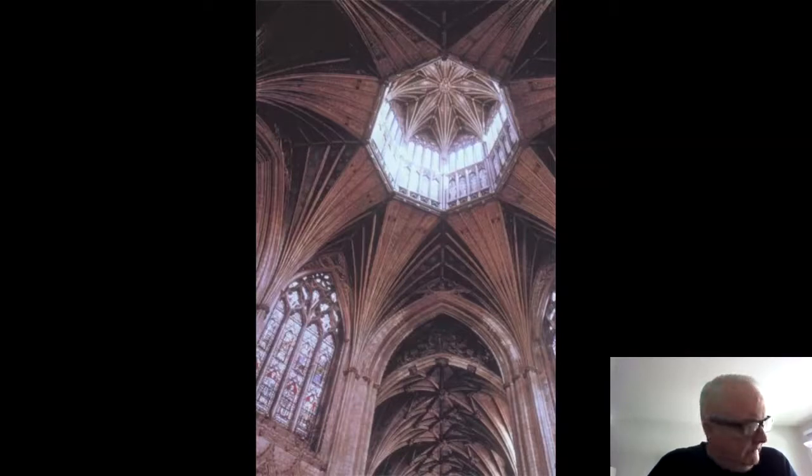In the crossing at Ely, you have an elaborate timber frame hammer beam vault designed by a monk, Alan of Walsingham, and executed by the carpenter William Hurley. William Hurley is the most famous carpenter in England in the Middle Ages. He also constructed the hammer beam vaults at the original Westminster Palace in London, which burned down and was replaced by the neo-Gothic Houses of Parliament at Westminster Palace, designed by Pugin later on.